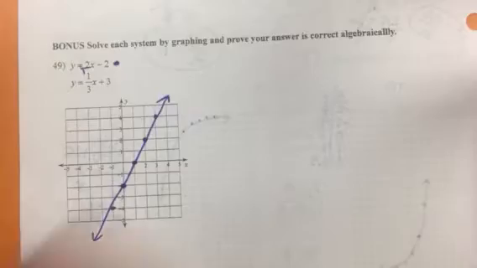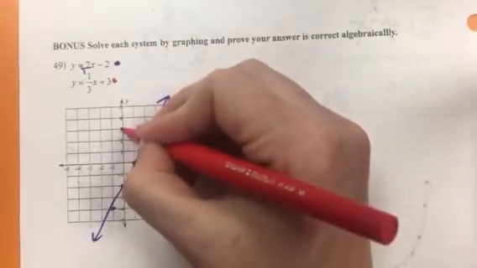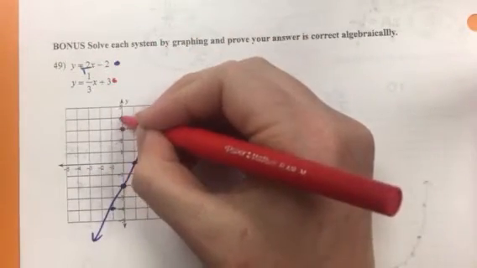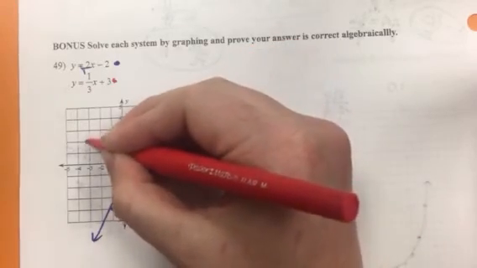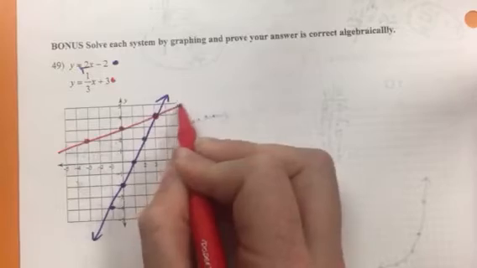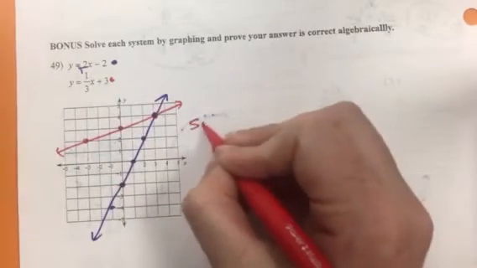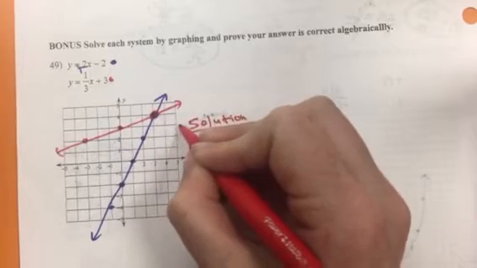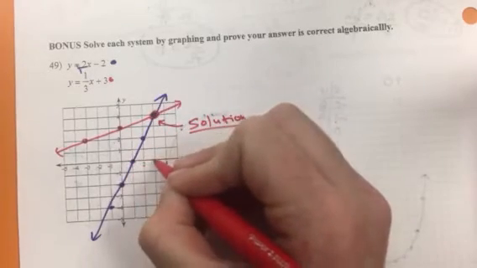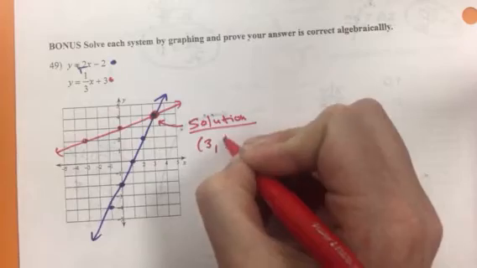My next one would be at positive 3, and it would go up 1 over 3, down 1 over 3, follows the same pattern in both directions. So my solution is this point right here, which is positive 3, positive 4.